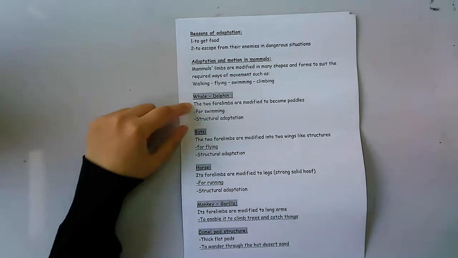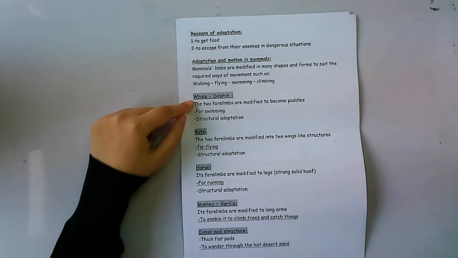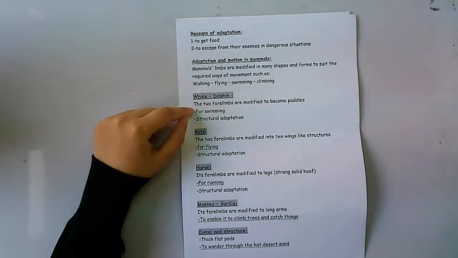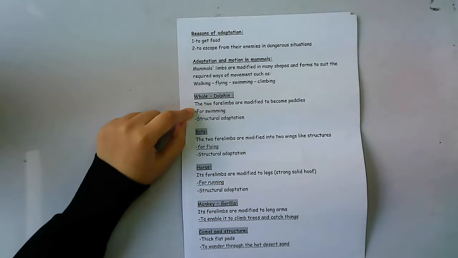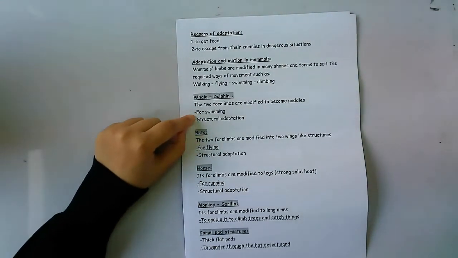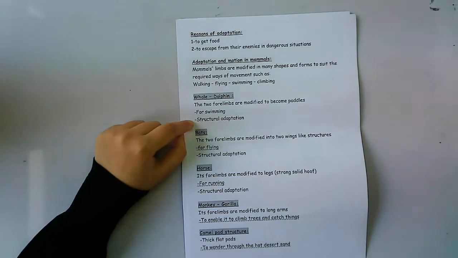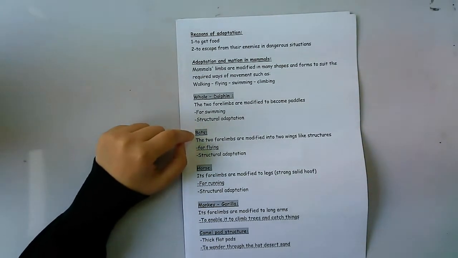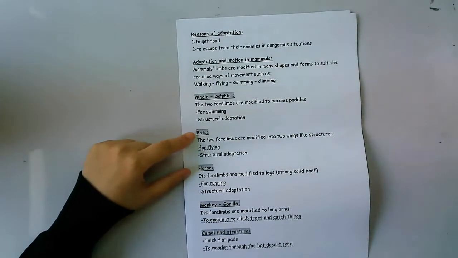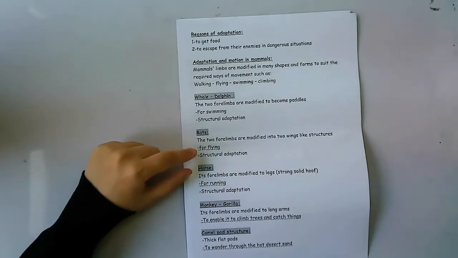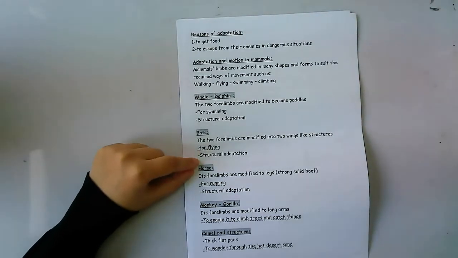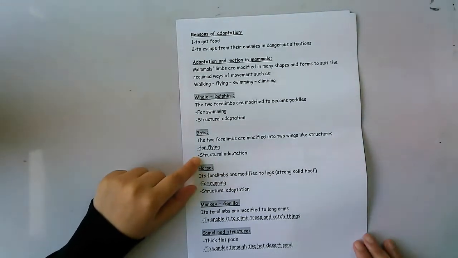For example, whale, dolphin, and sea lion: the front limbs are modified into paddles or fin-like structures for swimming, and this is a kind of structural adaptation. Bats: the front limbs are modified into wings. Give reason: to perform the function of flying, and this is also a structural adaptation.